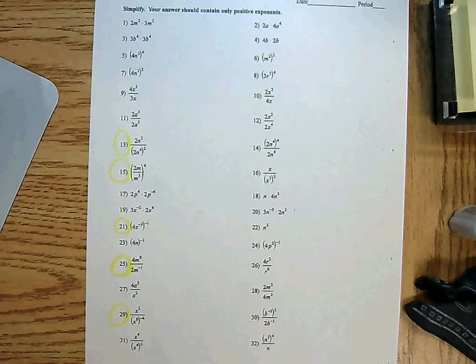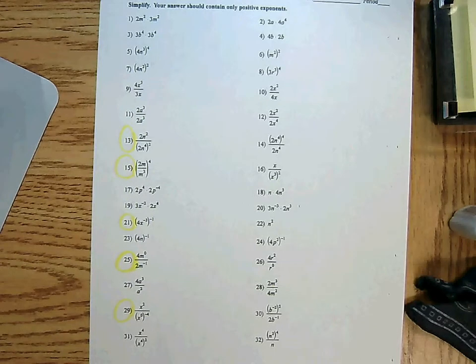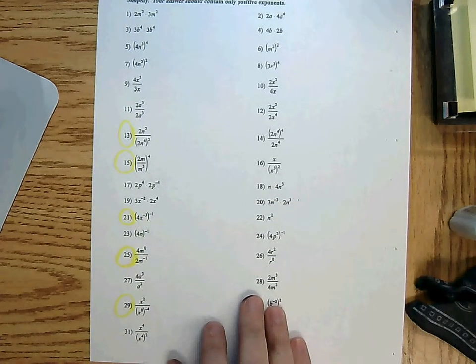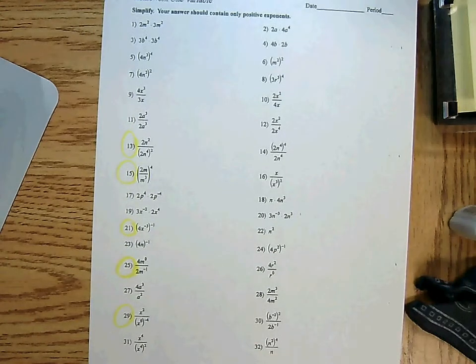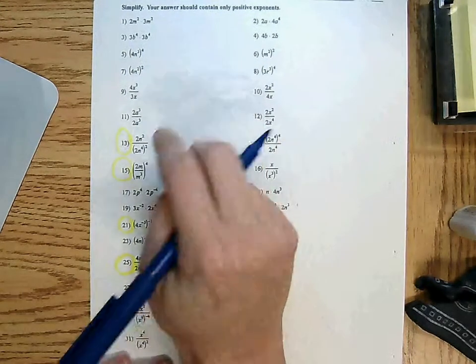So some of the exponent rules we went over last night, at this point we're going to do a review on, and we're going to be doing numbers 13, 15, 21, 25, and 29. And I will label those as such on the video. So number 13 is a great example of one where the order matters so much.